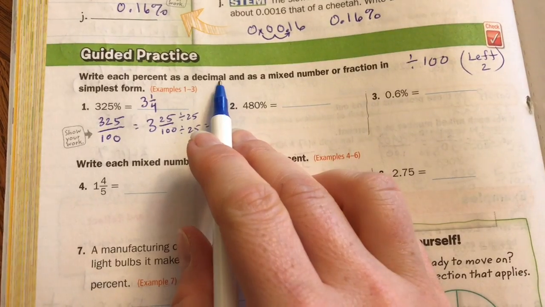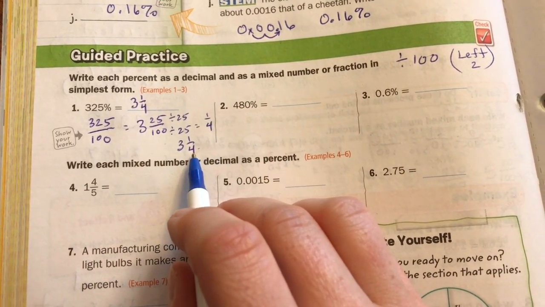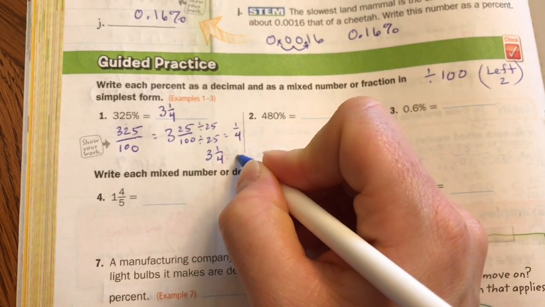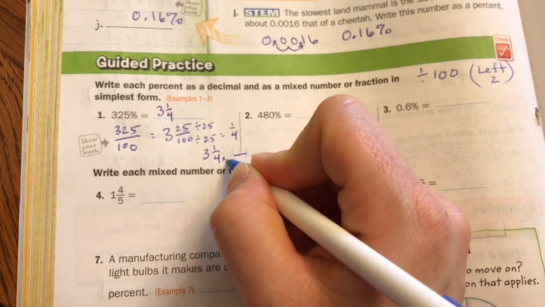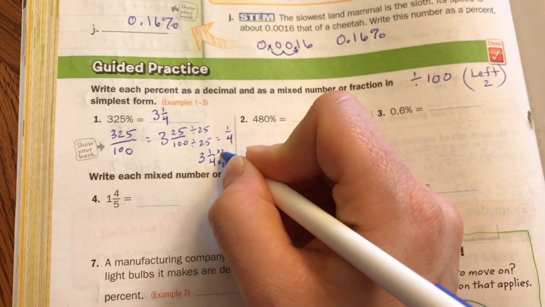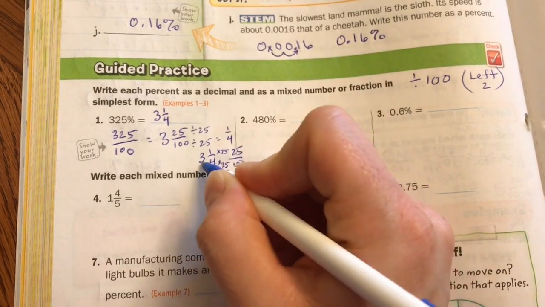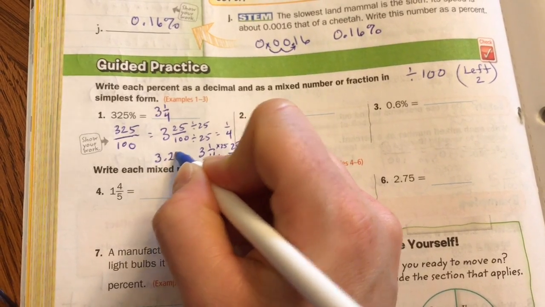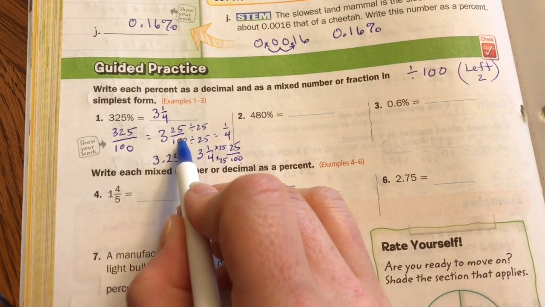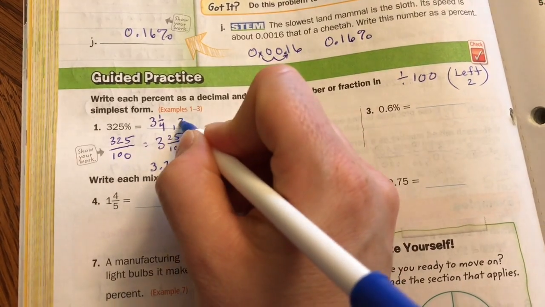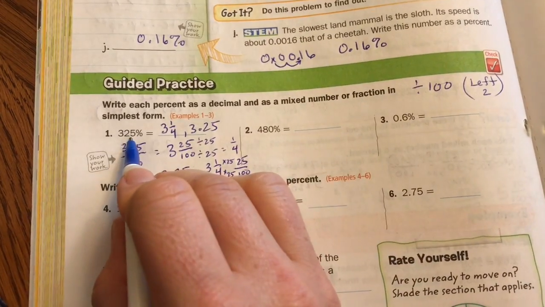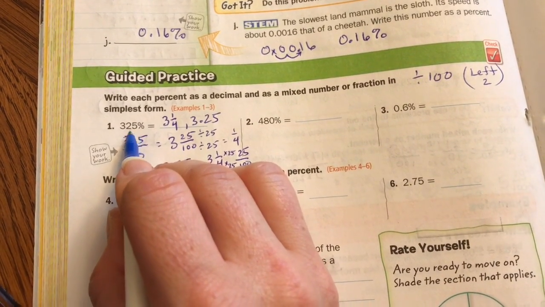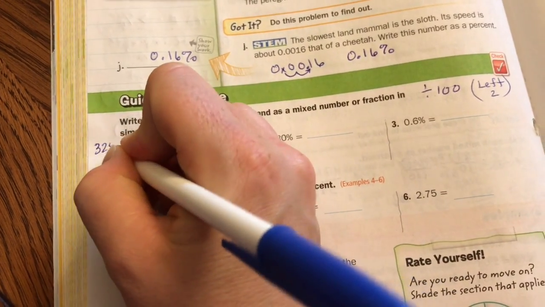But they also want you to write it as a decimal. So you can change this to a decimal if you want to change the denominator to 100. You would have to times by 25 times 25. So it's 3 25 hundredths, which is what we had up here, by the way. So that's your decimal. Now, if you want to get the decimal by just dividing by 100, moving the decimal 2 to the left, that would look like this.